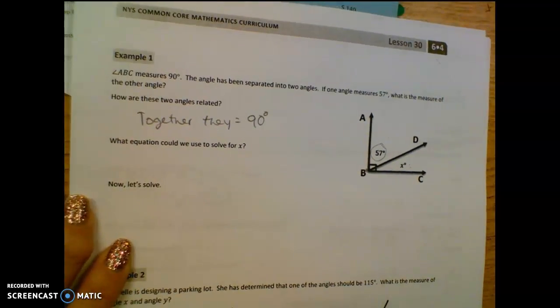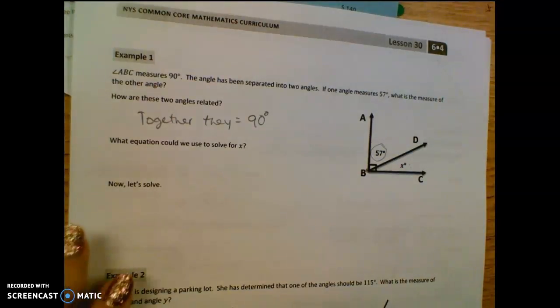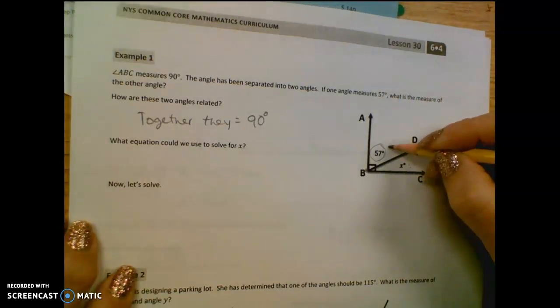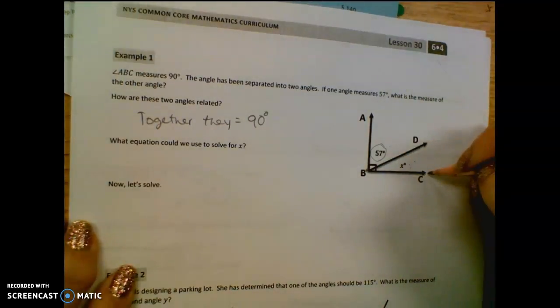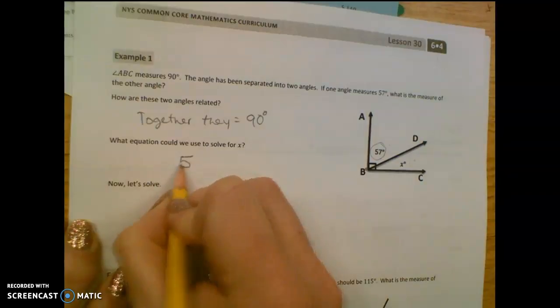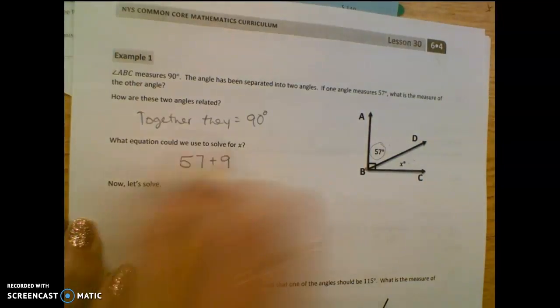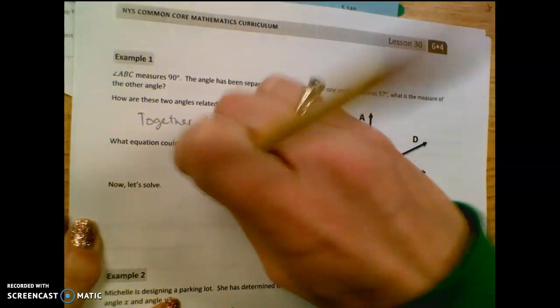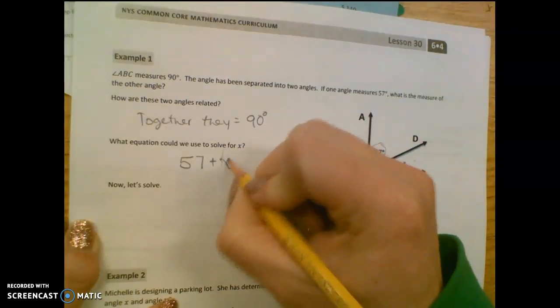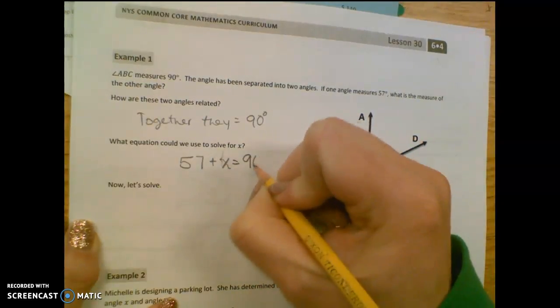So this is where we're going to be practicing writing equations, and it'll be tempting to put x equals, and they don't really want that. They want you to have to solve for x, so they want x to be part of the operation. So in this case, what we know is this one plus this one equals 90. So we would do 57 plus x equals 90 degrees.